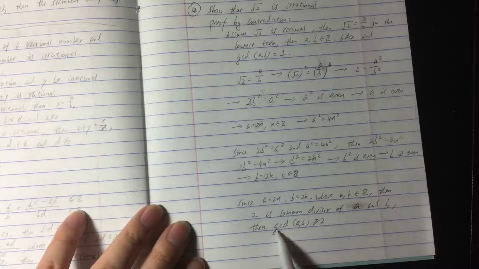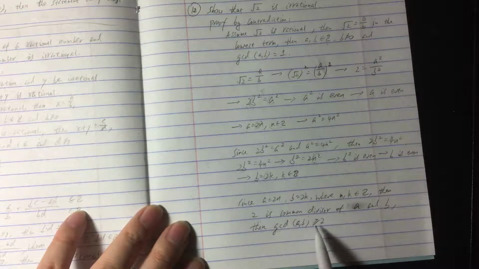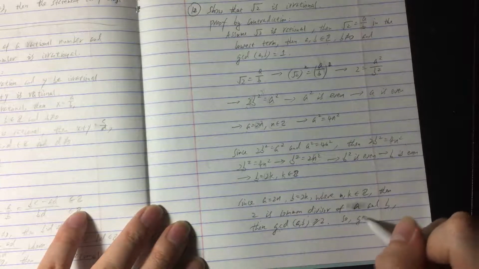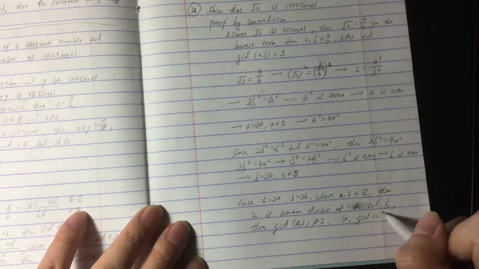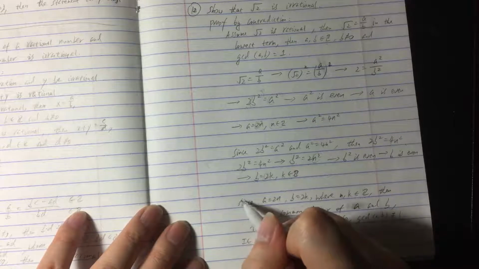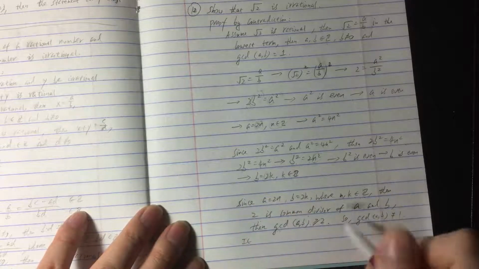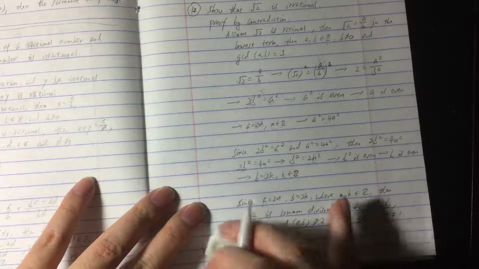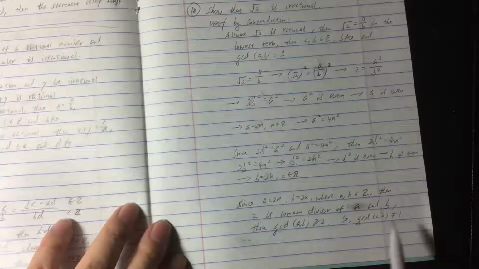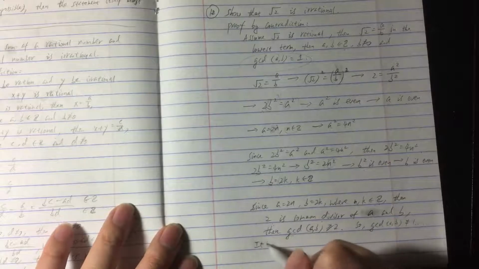Here we showed that the GCD of a and b is greater than or equal to 2, so it is not 1. It's a contradiction. This is impossible; it contradicts our assumption.